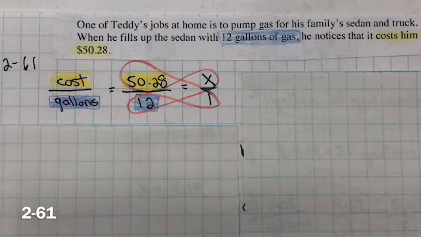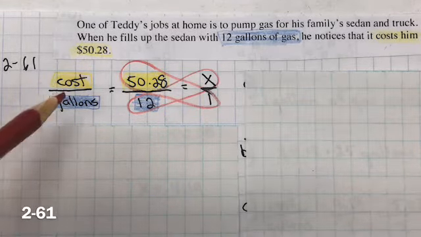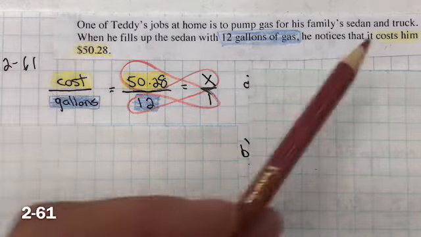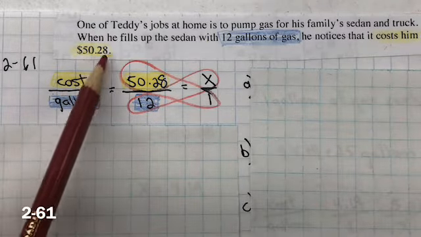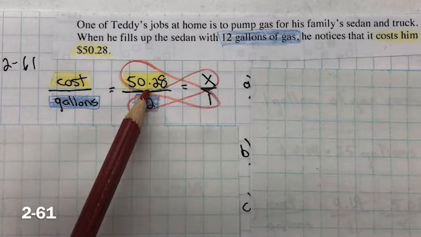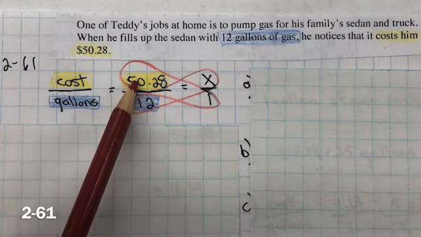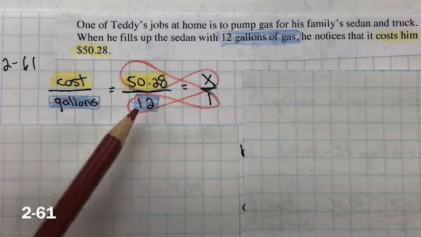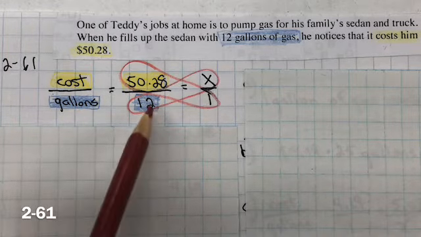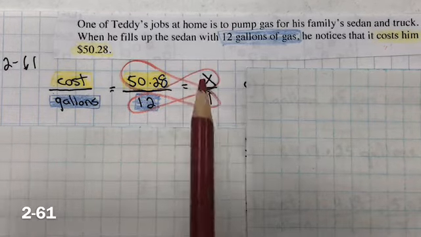So when you're trying to find 1 gallon, that's the unit rate. So for 1 gallon, we have cost over gallons, and we know that it costs him $50.28. So we have cost, and for that amount, he gets 12 gallons of gas. So cost over gallons. Since we're trying to find the unit rate, what it costs for 1 gallon, we're going to set it equal to 1 gallon and find out how much that costs.